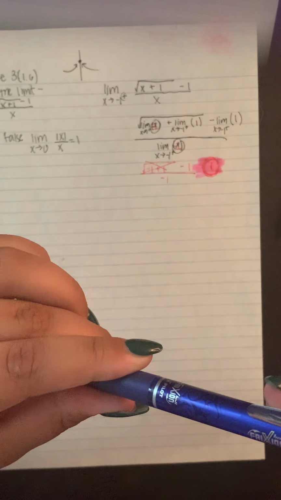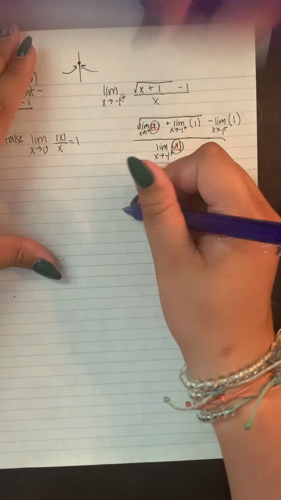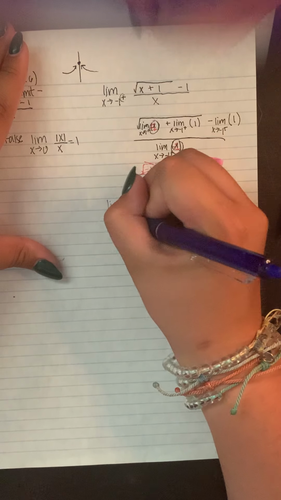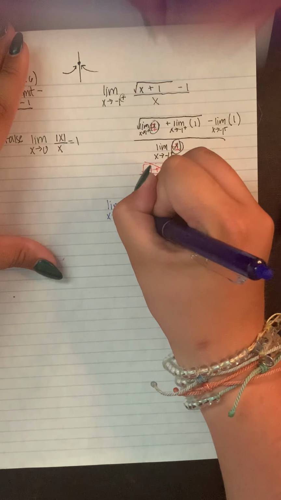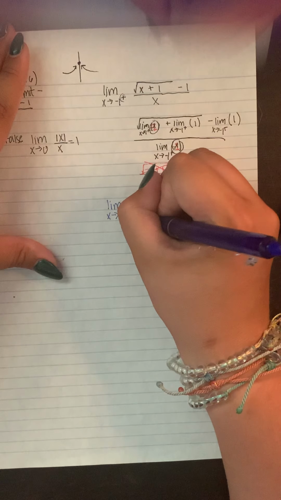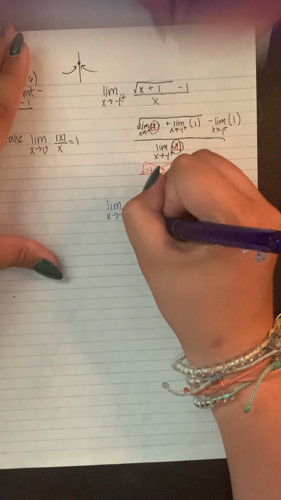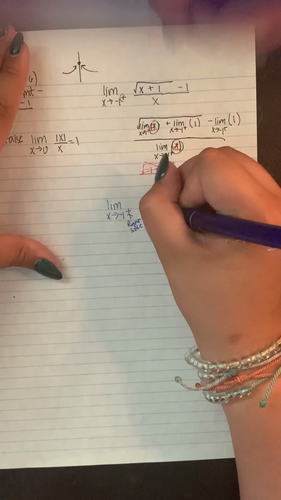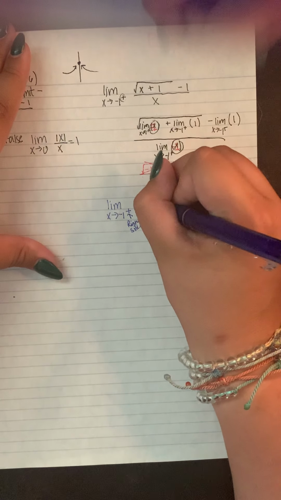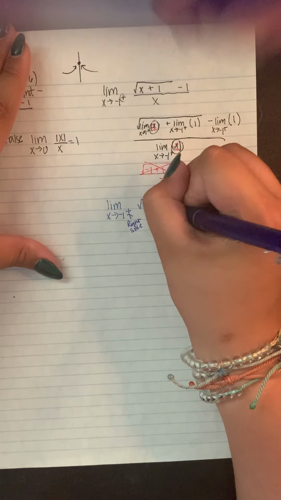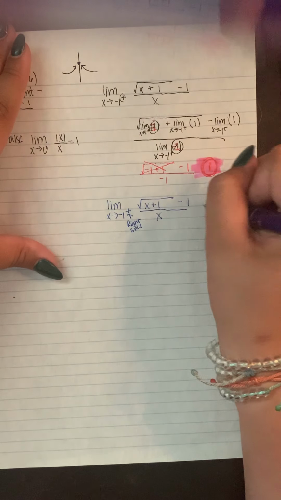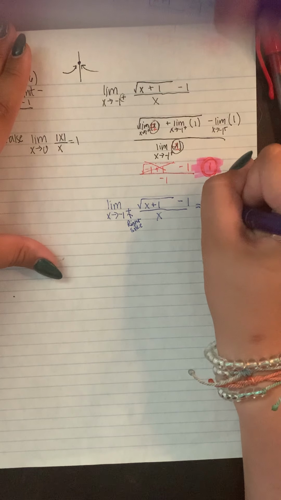So our final answer is the limit as x approaches -1 from the positive side or right side of the equation square root of x plus 1 minus 1 over x is equal to 1.